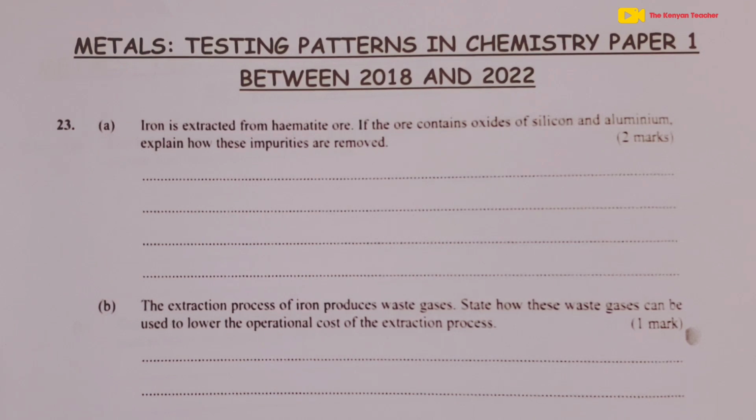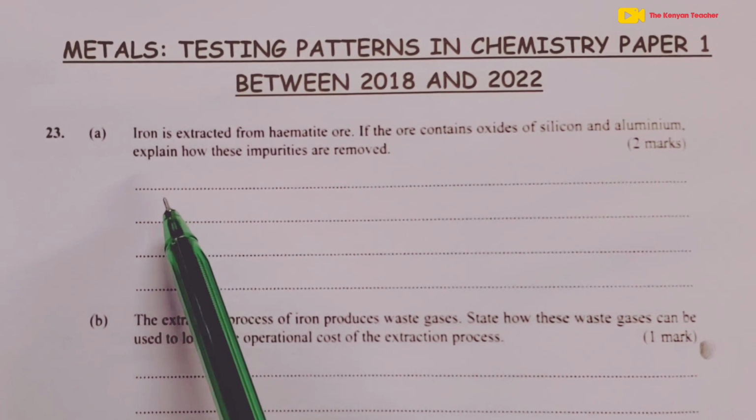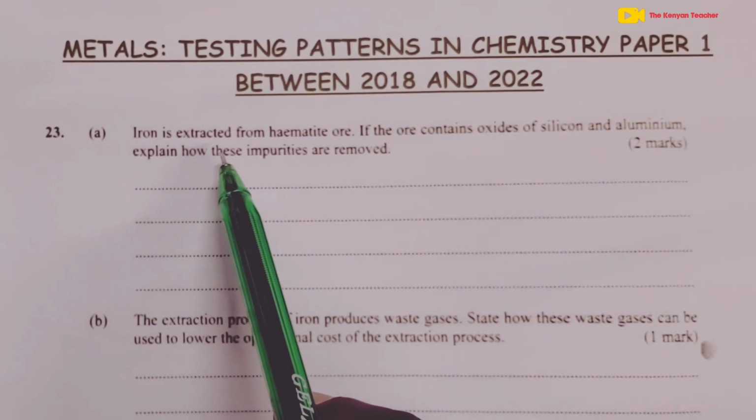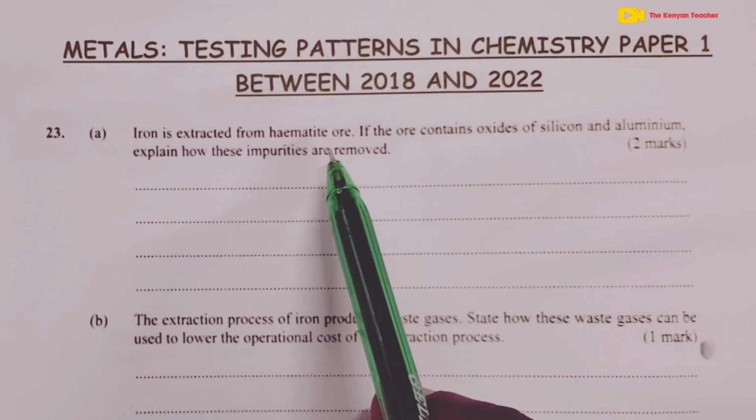We begin with the year 2022, where question number 23 tested the metal iron. In part A, we are told that iron is extracted from hematite ore.